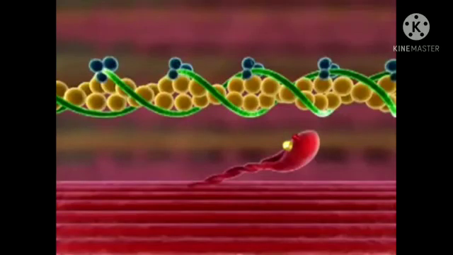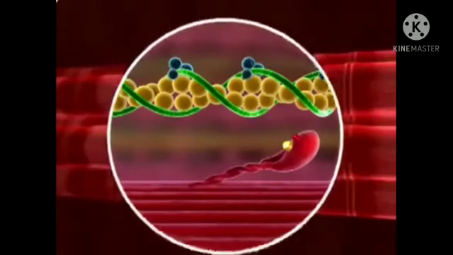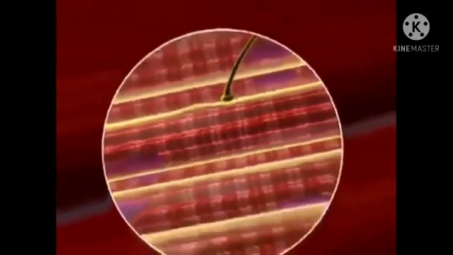This is how the cross-bridge formation takes place and contraction of the muscles occurs. Hope you guys have understood how the contraction of muscles occurs.